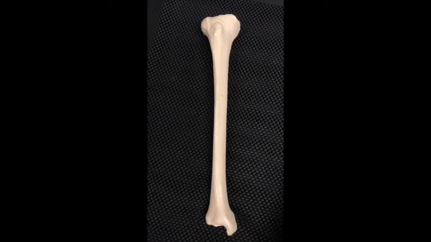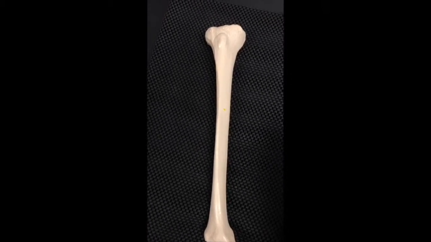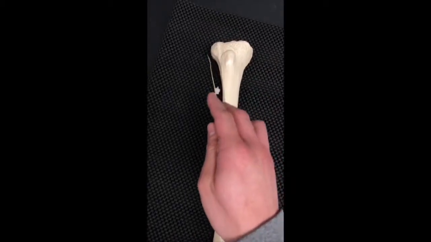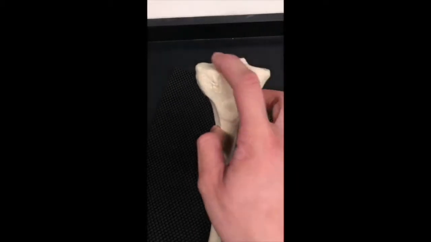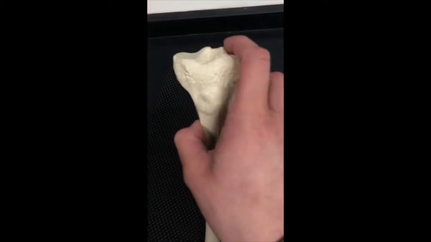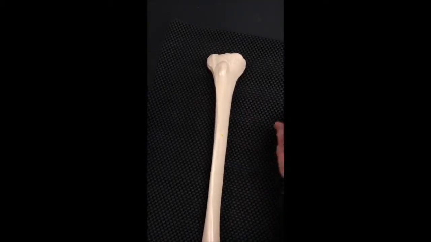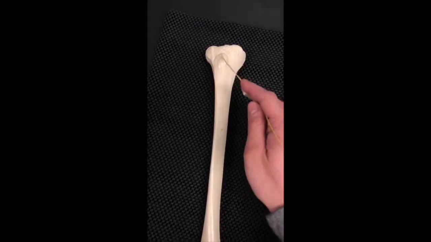So here we're looking at the anterior surface of the right tibia. To begin, we're going to look at the medial condyle, which is on the top right of the bone. On the opposite side is going to be the lateral condyle. If we pick up the bone, we can see this ridge or bump at the top known as the intercondylar eminence. If we set the bone down, we can have a better look at another bump known as the tibial tuberosity, which is that right there.